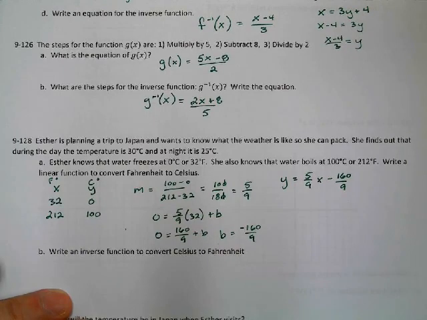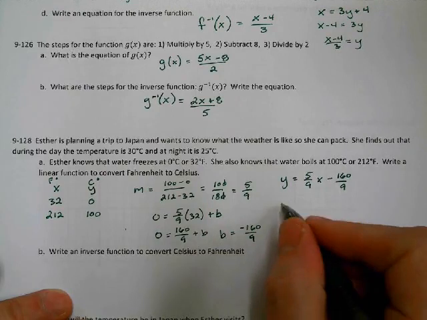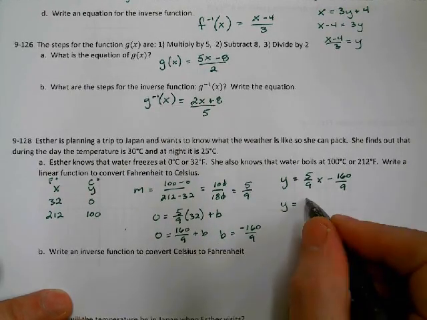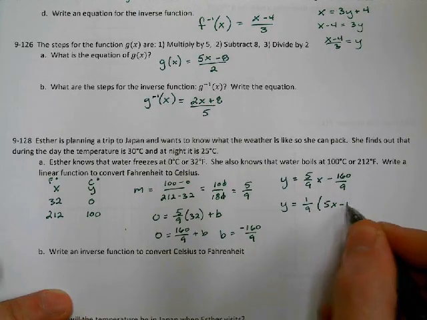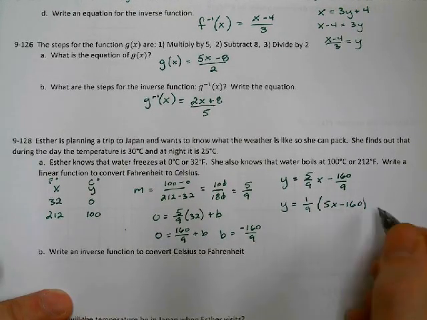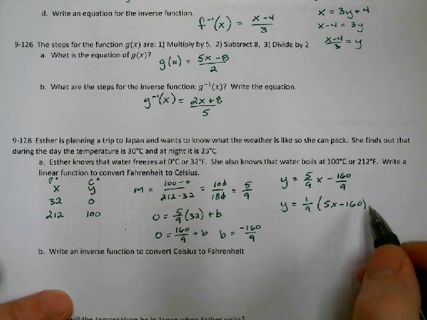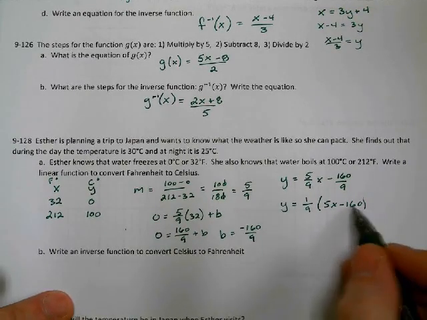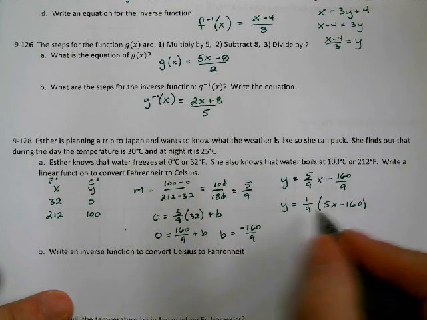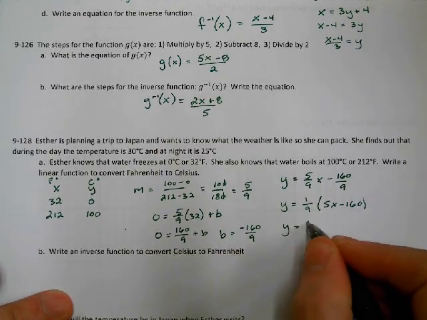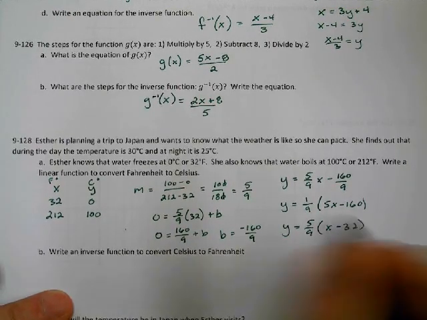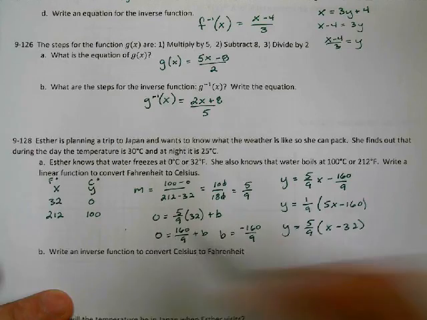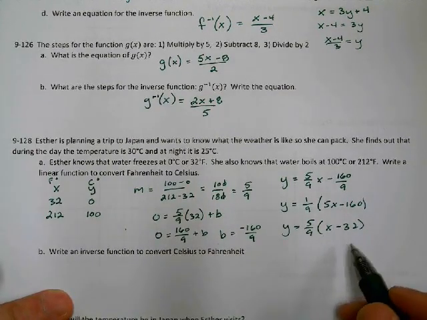Can we make this easier? Oh yeah, we could. I could factor out a 1/9. Oh, I can factor out a 5 as well. So I already know 32 times 5 was 160 from over there. So if I factor out a 5 as well, I get 5/9 of x minus 32. All right, that looks a little bit better. All right, so there we go.